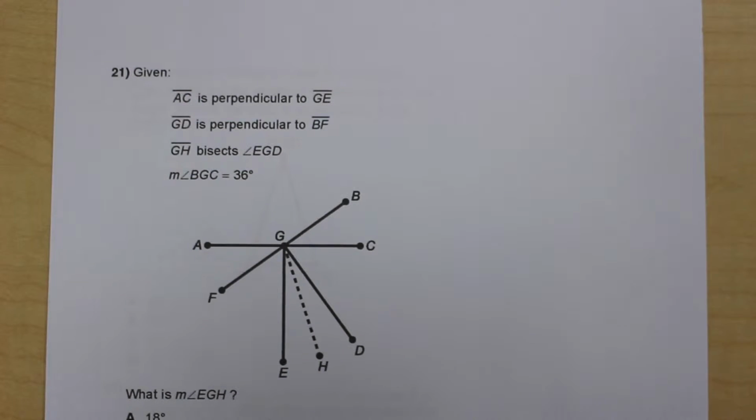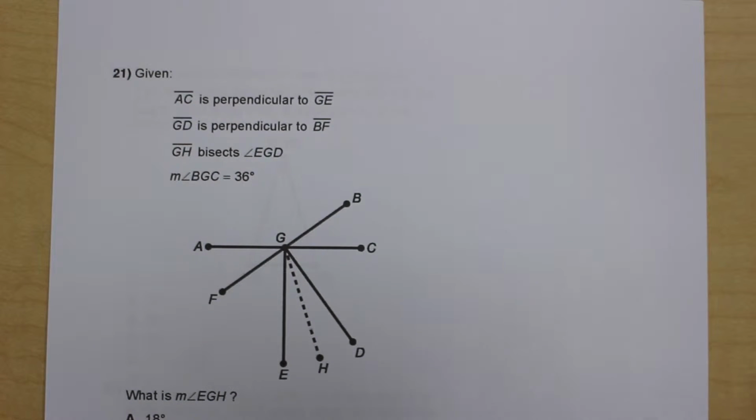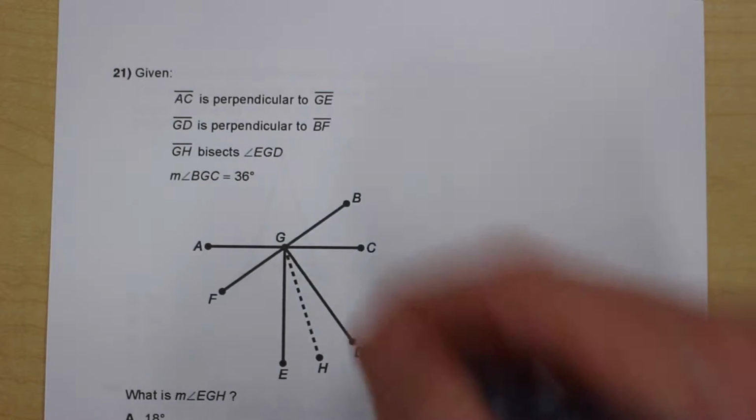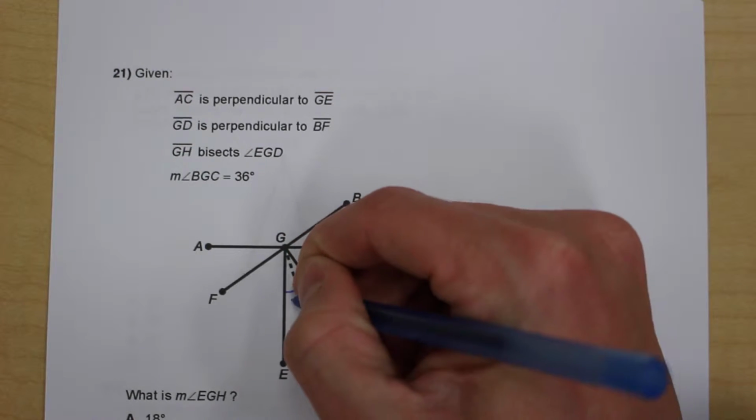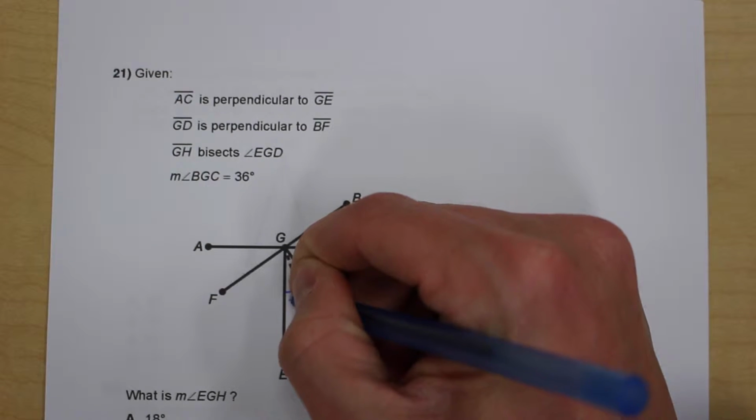All right, AC is perpendicular to GE. GD is perpendicular to BF. GH bisects EGD. The measure of BGC is 36. Man, what is the measure of EGH? Okay, so this is what we're going for here. This one right here. And that's what we want to know.